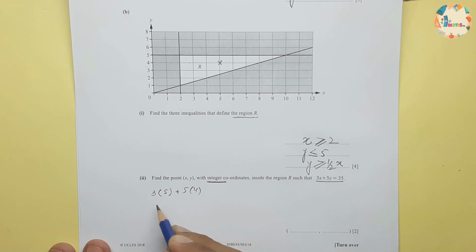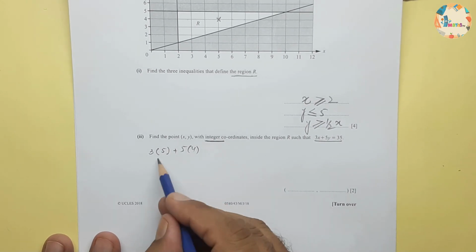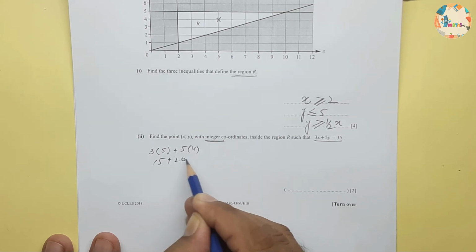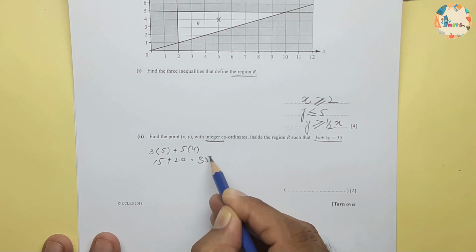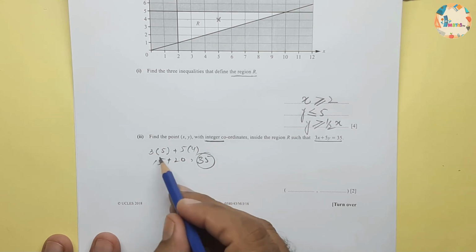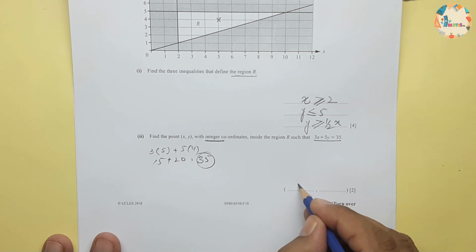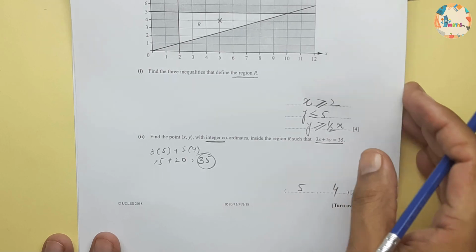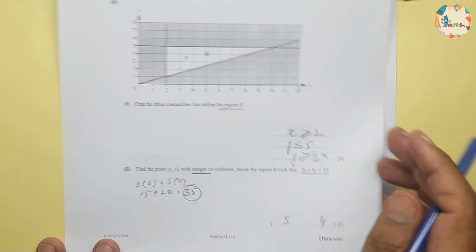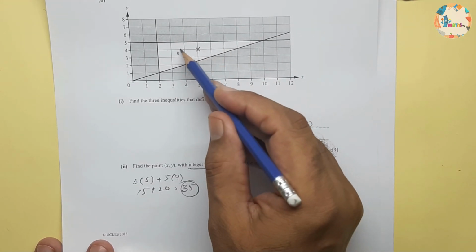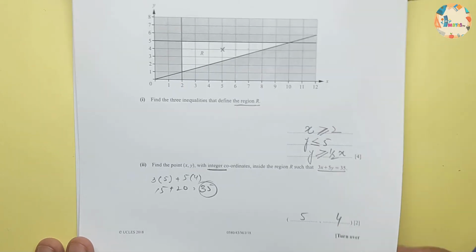If we replace in this one, we'll get 5 3s are 15 plus 20. So this will be equal to 35, which is required. So our point will be 5 and 4. So we can mention here 5 and 4. Other points, if you try, will not satisfy this condition.